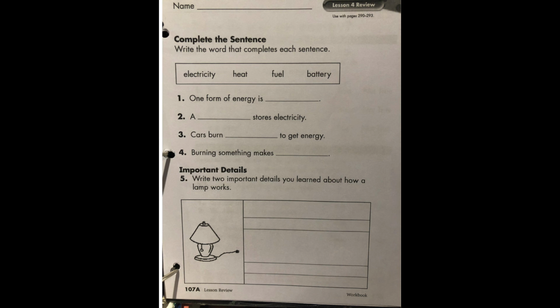So here we have important details. So question number 5 says, write 2 important details you learned about how a lamp works. So I want you to think about what we learned. So that lamp, how is that lamp going to turn on and off? That's one question. All right. So I want you to tell me about 2 ways that lamp can work.